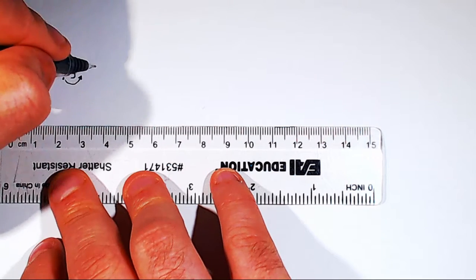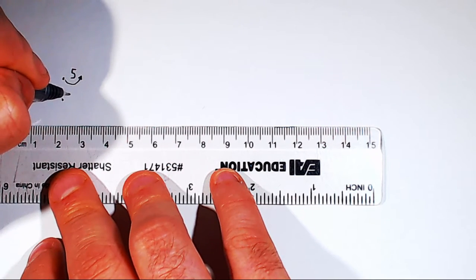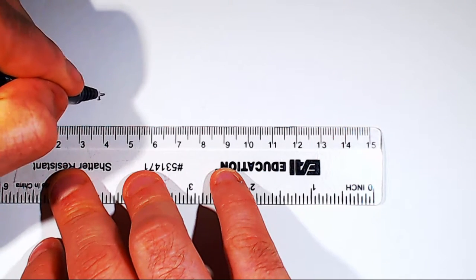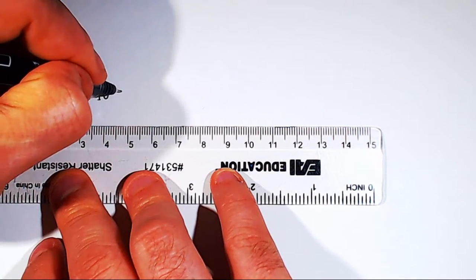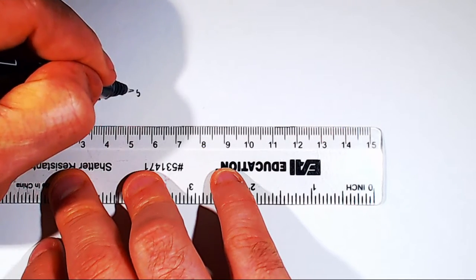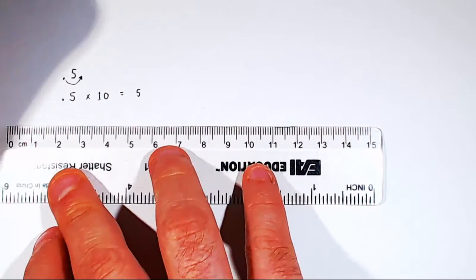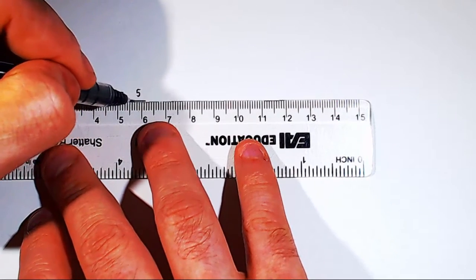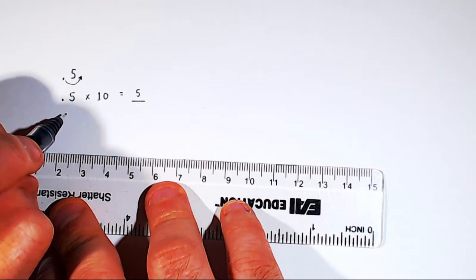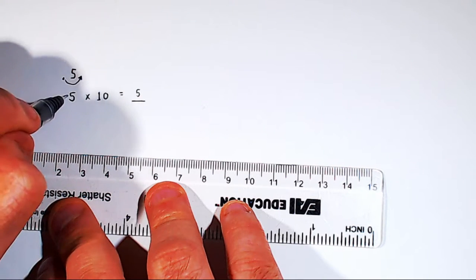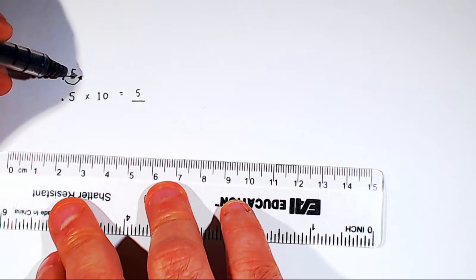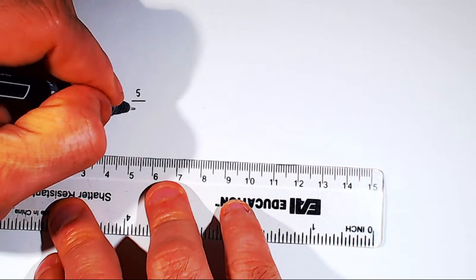The way we would do that is by multiplying 0.5 times 10, and what we end up with is 5. Now we write 5 over the number that we multiplied by in order to get the decimal on the right side of the number, which was 10.